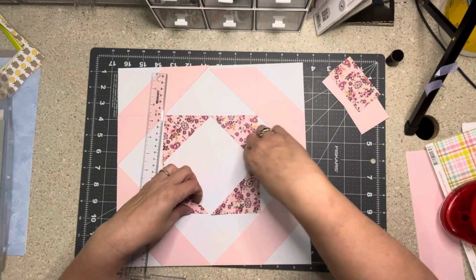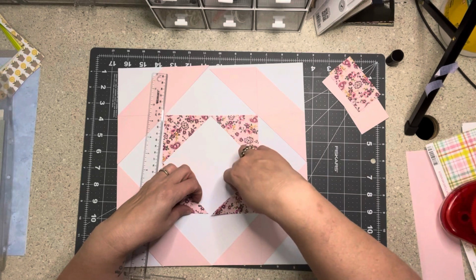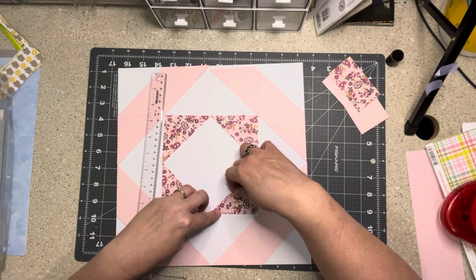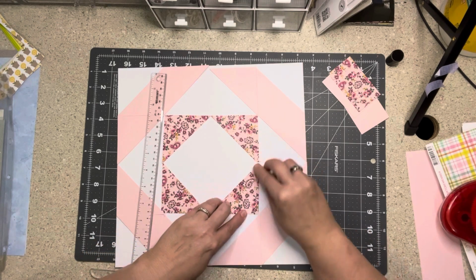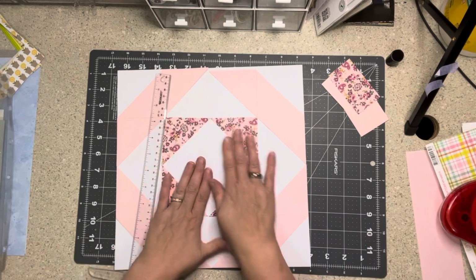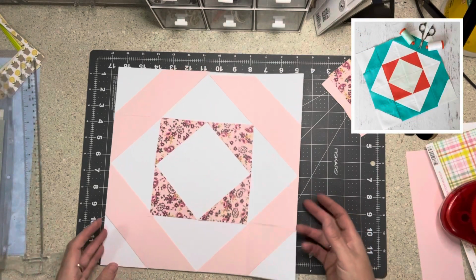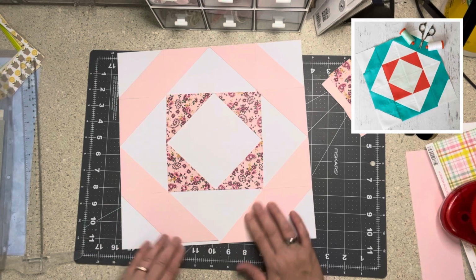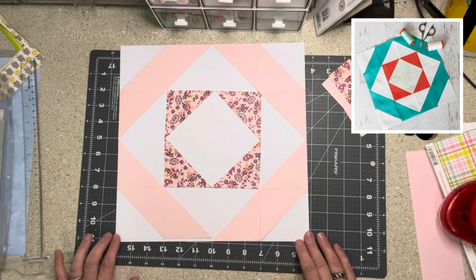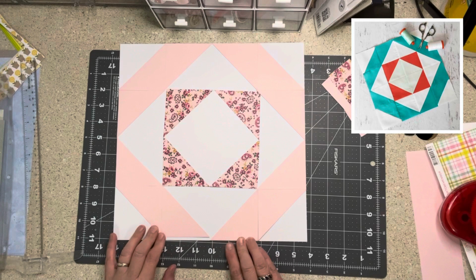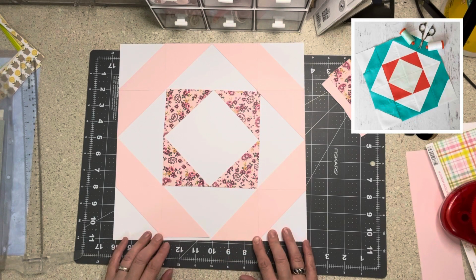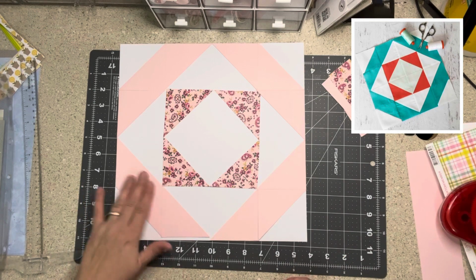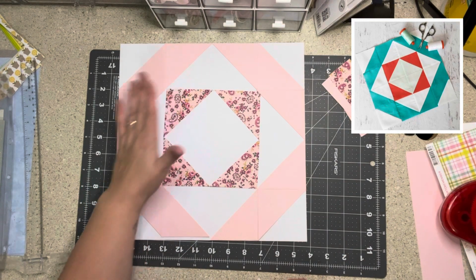So this one, see how it's overlapping here? That's what the problem is. We're just gonna do our very best to eyeball it, and there we go. Okay, it's not perfect. That's all right. Let's see if I can make this edge just a little better. It's just gonna have to get trimmed up because I don't really know why, other than maybe I cut one a little bit off. That's the only thing I can tell you.